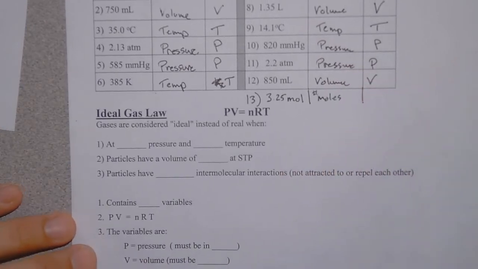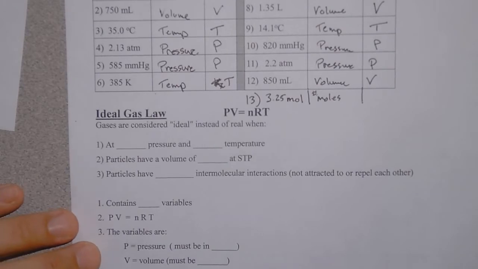Caden L. Variable letter. That's the abbreviation, but not my variable letter. Capital N? No, that's molarity.